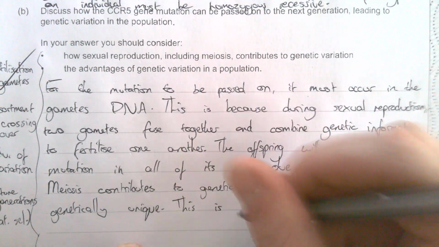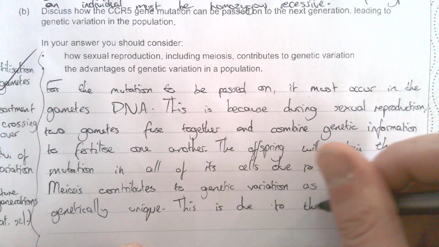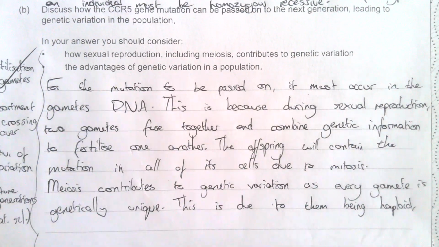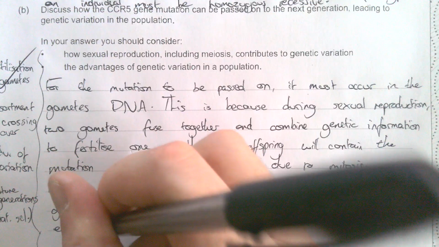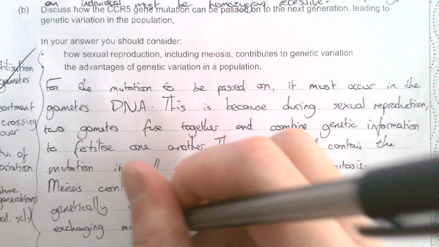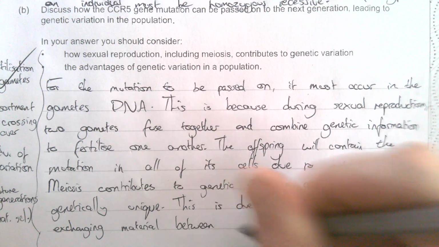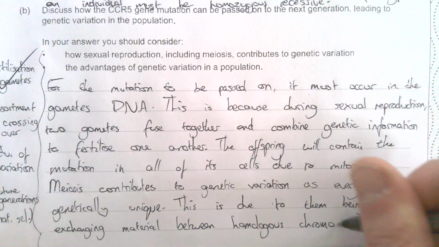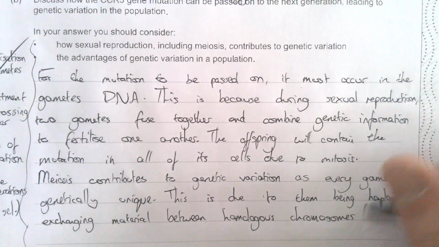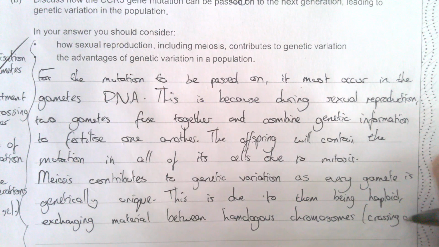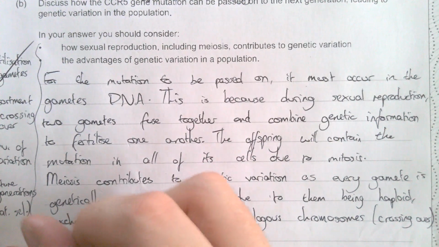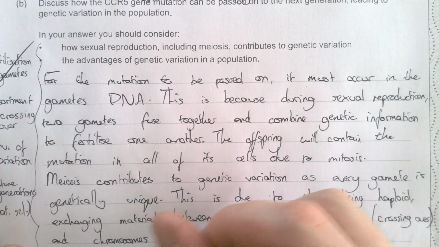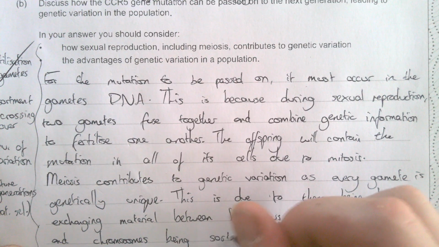This is due to them being haploid, exchanging material between homologous chromosomes, which is crossing over, and chromosomes being sorted into daughter cells at random.